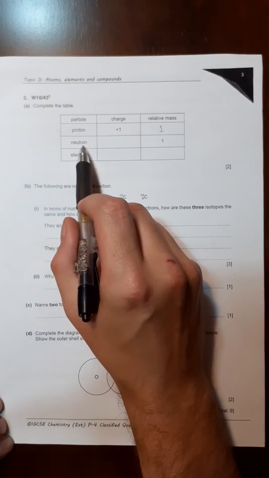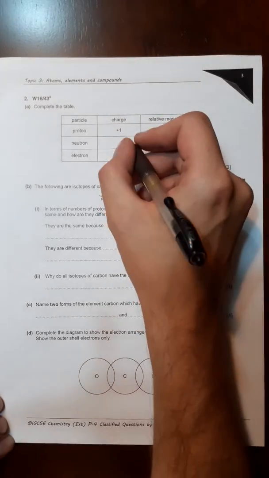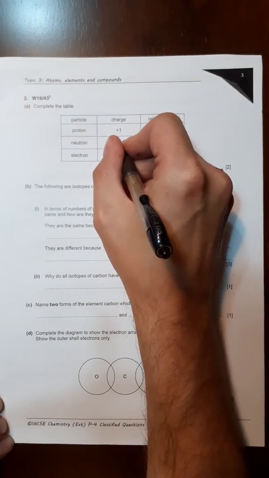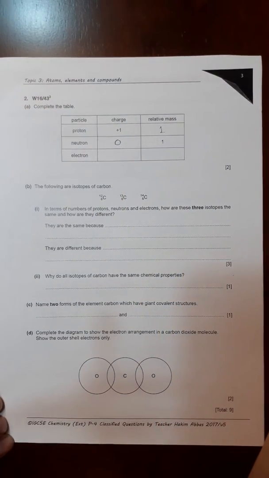A neutron is neutral. And what's another synonym for neutral? That's going to be 0. If you were to write neutral, you would still get the mark.